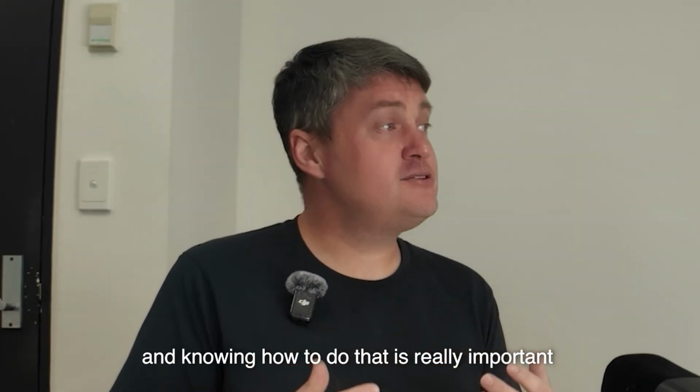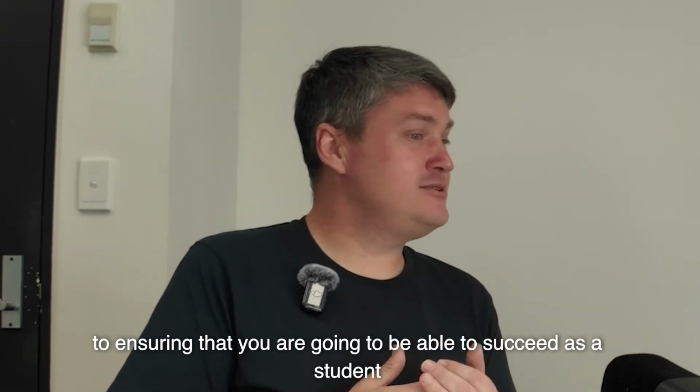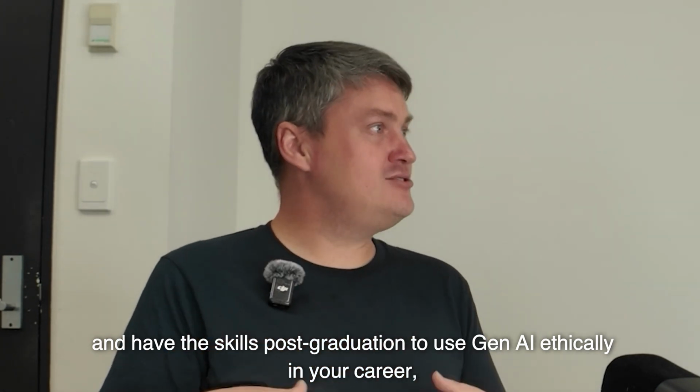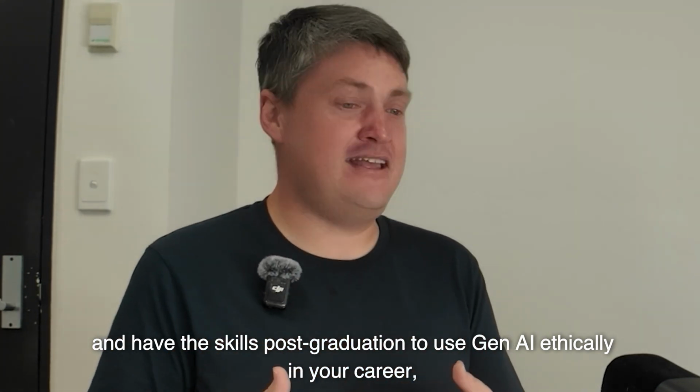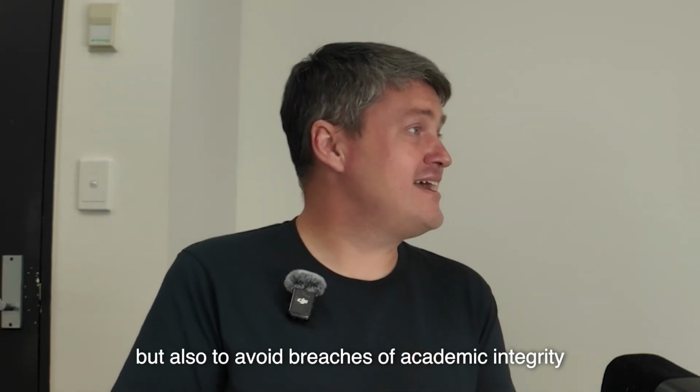And knowing how to do that is really important to ensuring that you are going to be able to succeed as a student and have the skills post-graduation to use Gen AI ethically in your career, but also to avoid breaches of academic integrity.